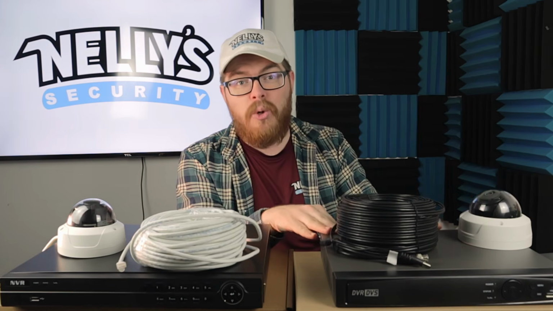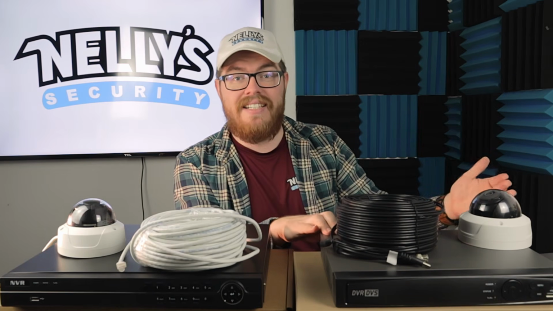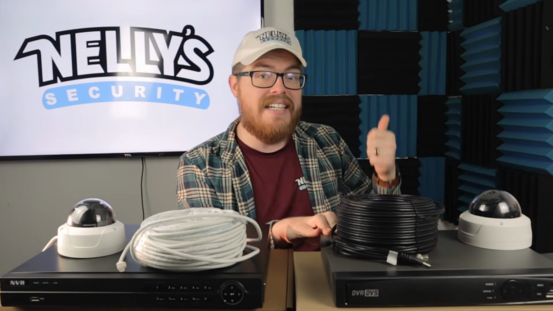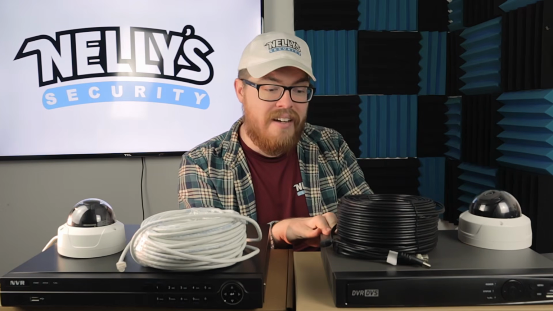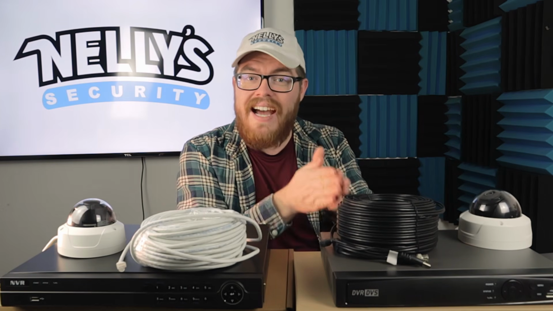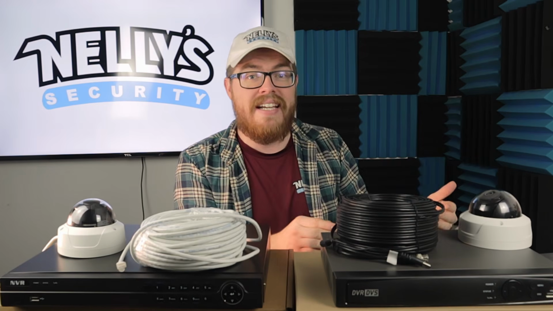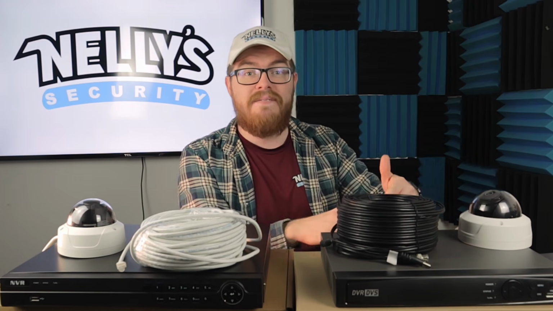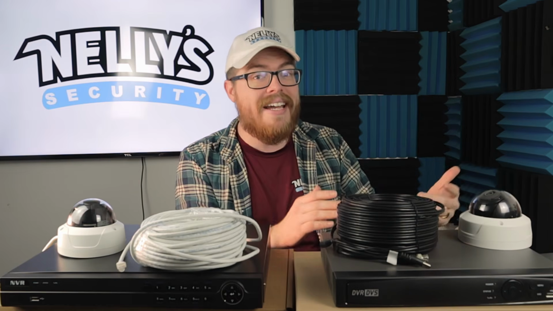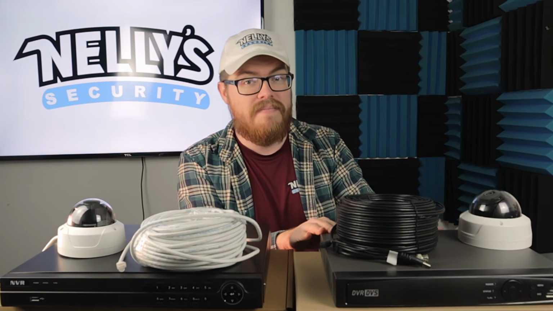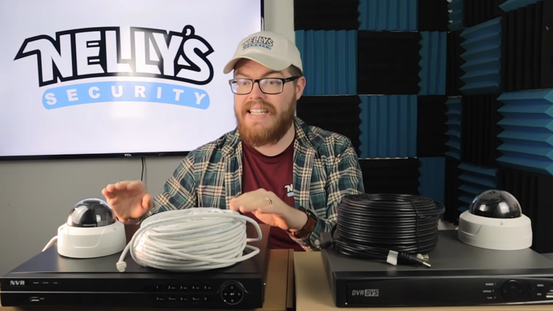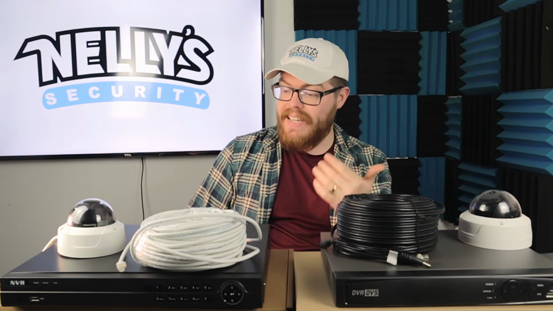So that's something that's cool about these DVRs is that it does take, again, AHD, TVI, or CVI analog inputs, but it can also take IP inputs, making these very versatile and very flexible to fit a variety of situations and systems. Now let's take a look at the back of this NVR, and it's quite a bit different.